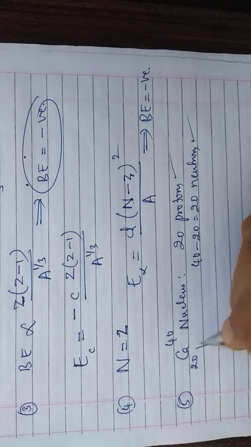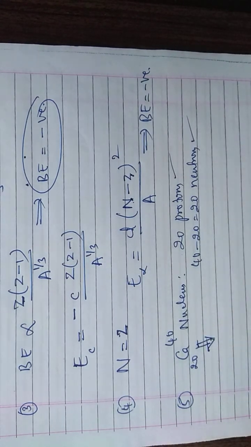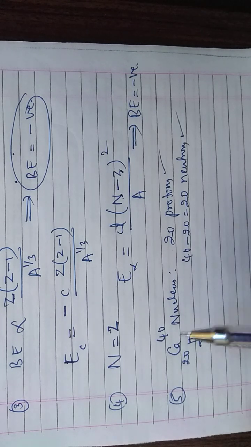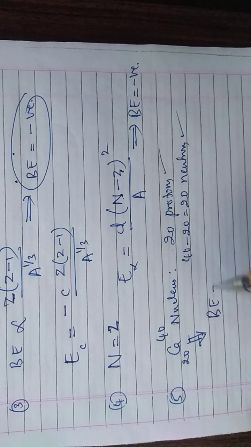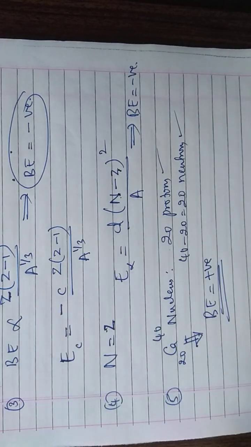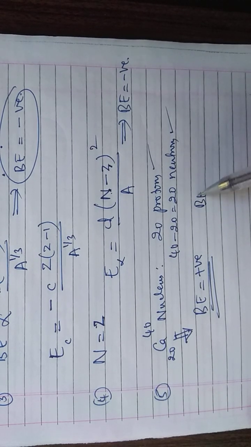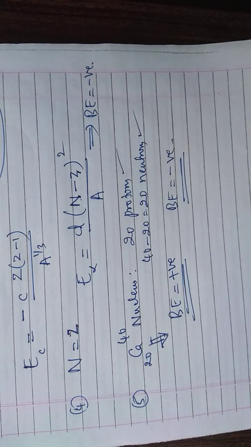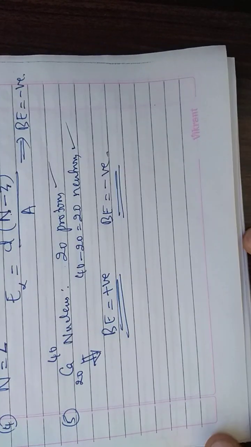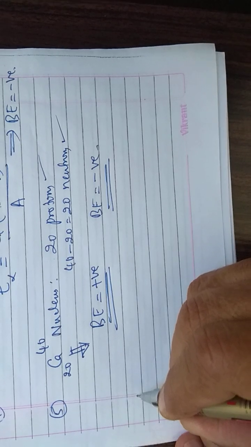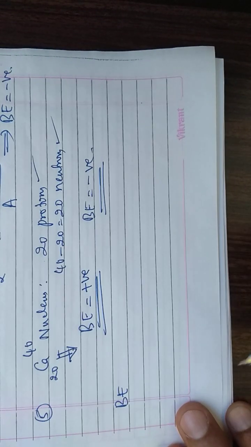Therefore, whenever we calculate the binding energy for calcium 40, 20, for this particular nucleus we are supposed to take the binding energy with a positive sign only. If it is an odd number, we are supposed to take binding energy with a negative sign. So you should not forget about this. Now let us combine all these concepts together. I am going to write all the 5 components together.